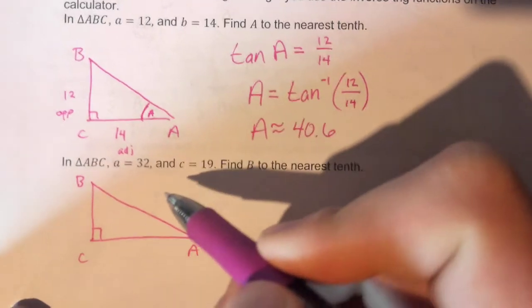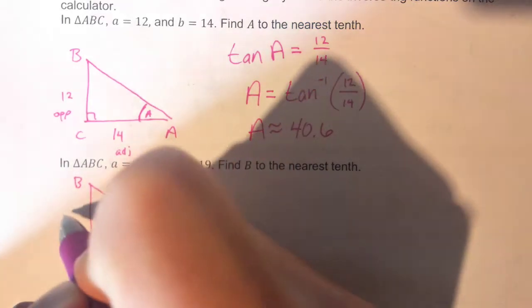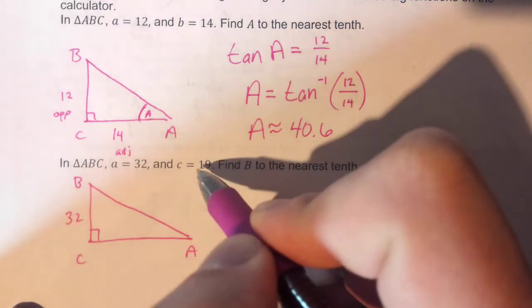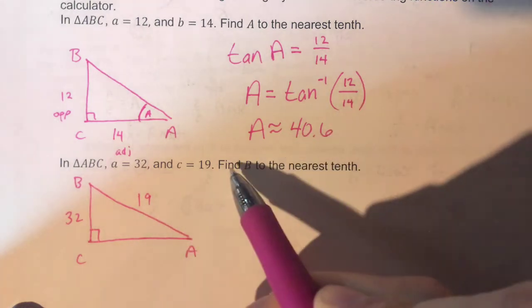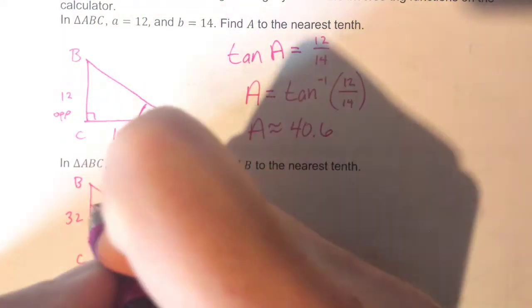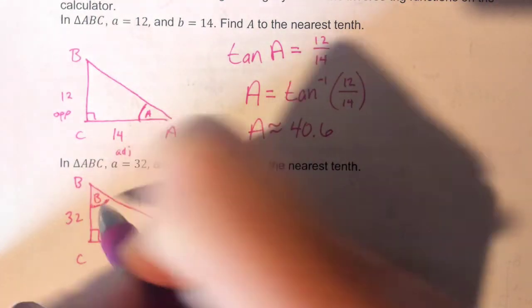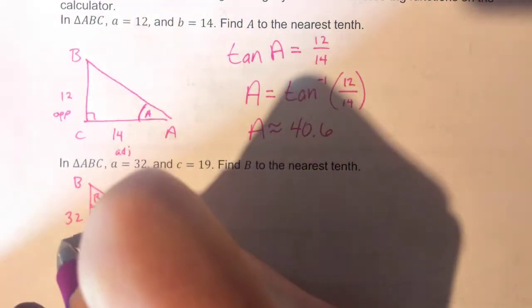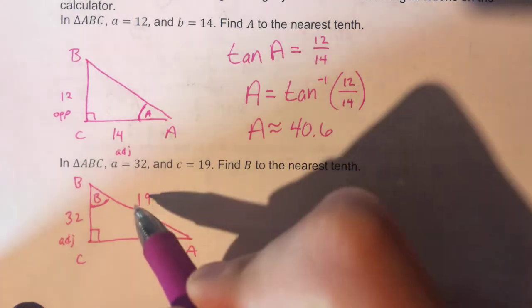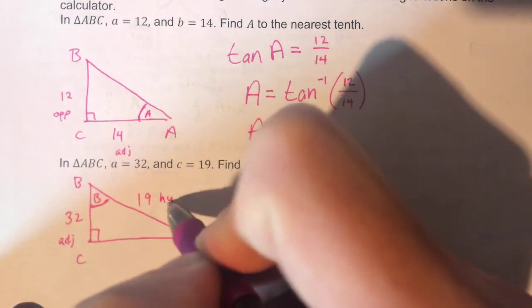Okay, this time they give us lowercase a to be 32, lowercase c to be 19. We're looking for capital B, so this angle here, and I'll write a capital B in there because I don't know it. So according to that angle, 32 is going to be adjacent. 19 is going to be the hypotenuse.